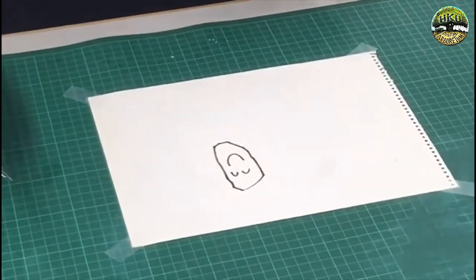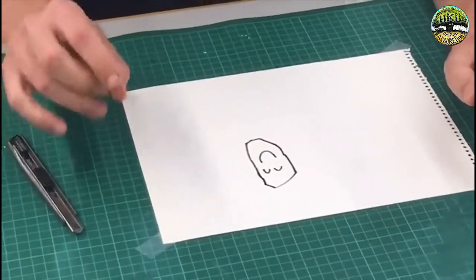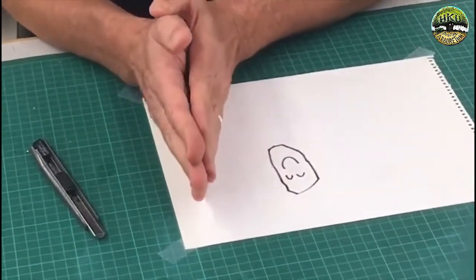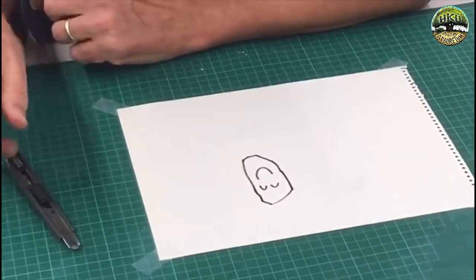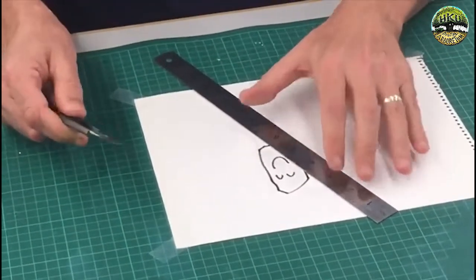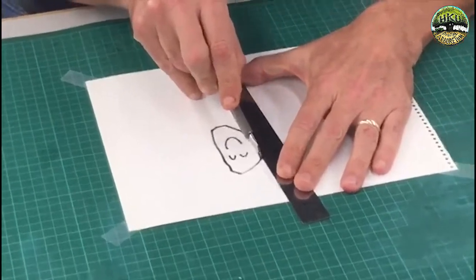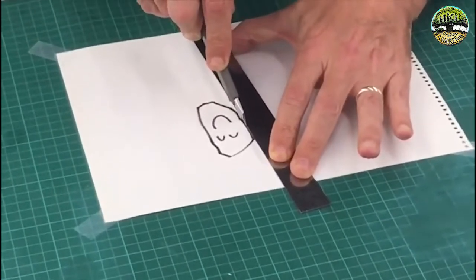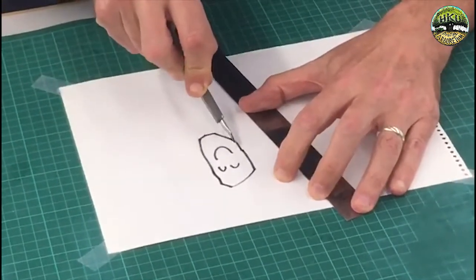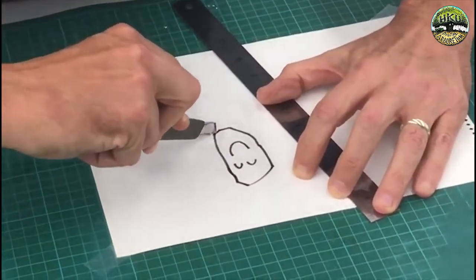This technique will leave obviously a tiny line between the two bits of paper when it's stuck together again. But you can try and hide the cut. So we're cutting through both pieces at the same time.